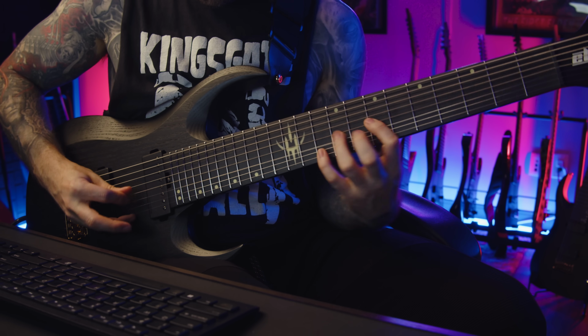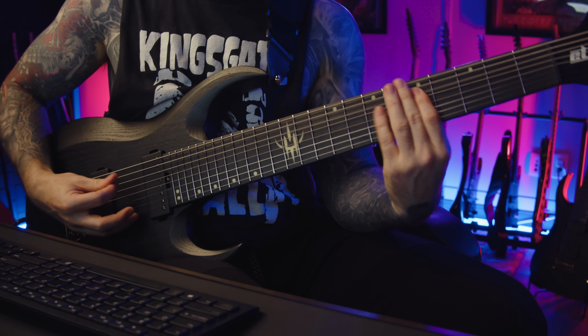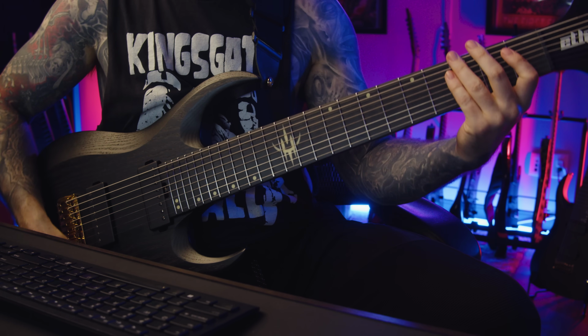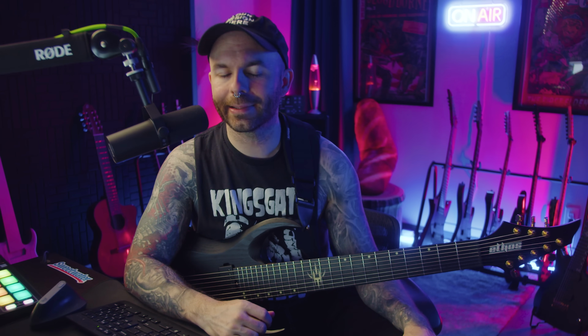Here's what economy picking sounds like pretty fast. That kind of thing is pretty much impossible to play at those tempos with alternate picking. It just doesn't work because we're adding in extra resistance. It just doesn't make sense. But for economy picking, those 3-note per string runs that are really fast, that's going to be your guy.